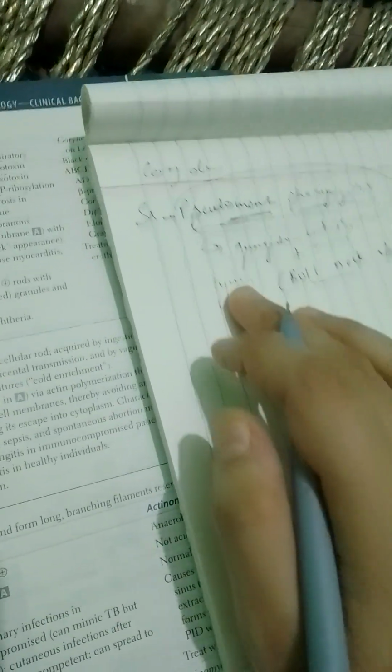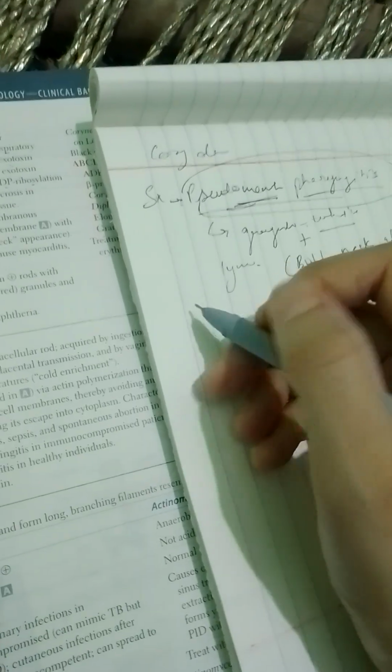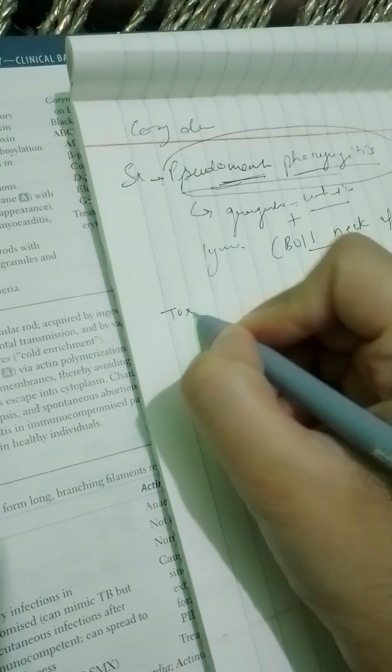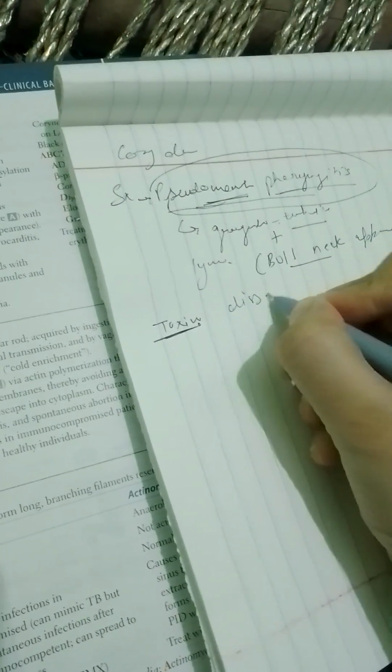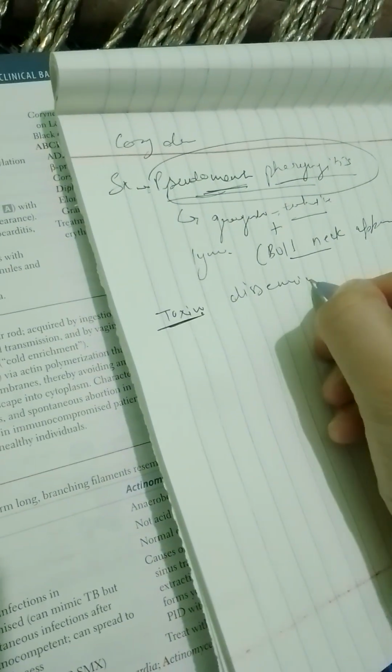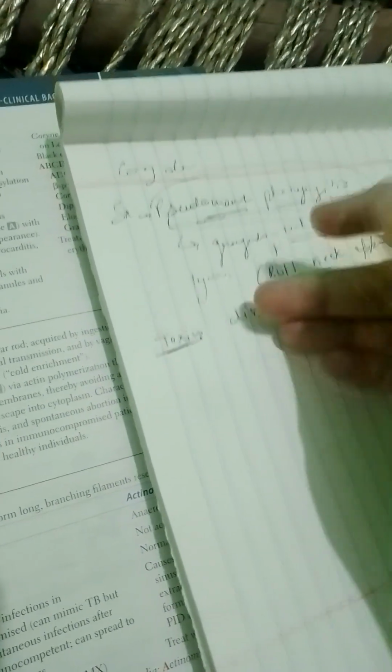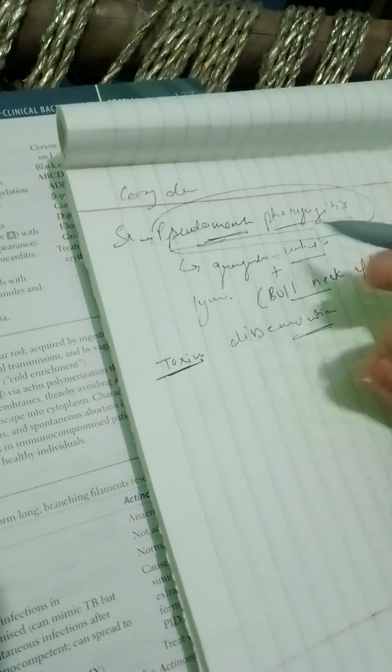Then what is that? Now let's talk further. If we talk about further, we talk about this toxin. Now what happens if this toxin gets disseminated? What does it even mean? If this toxin gets disseminated, just for understanding, you can say it is getting spread more, right? Okay, something like that.